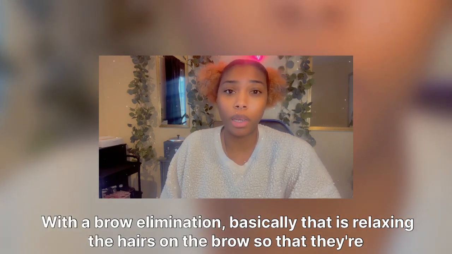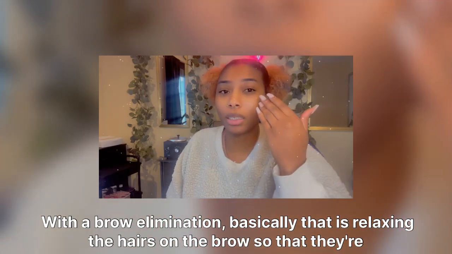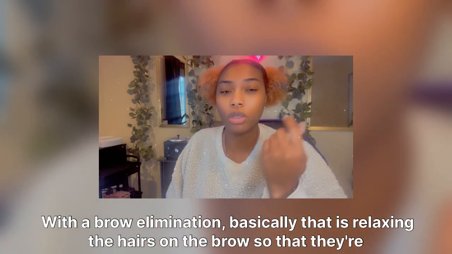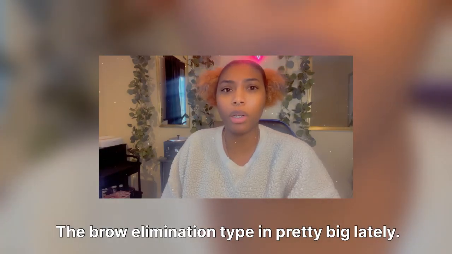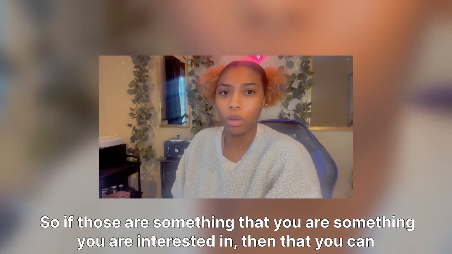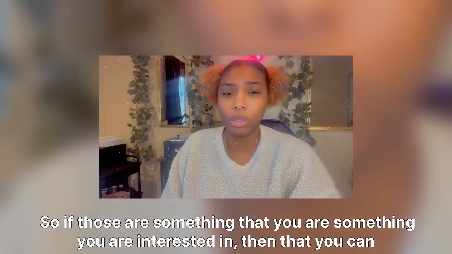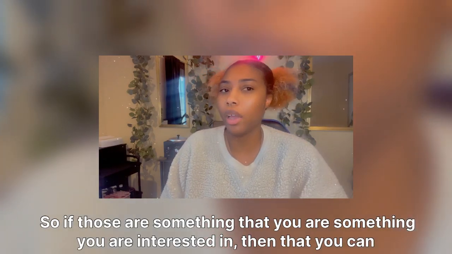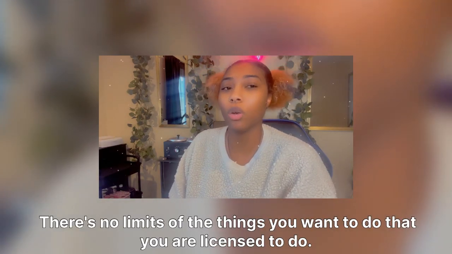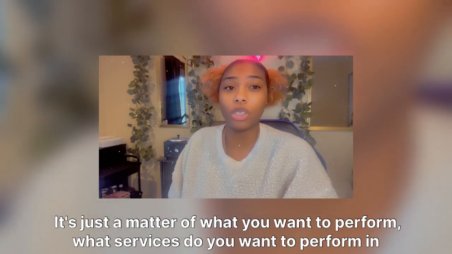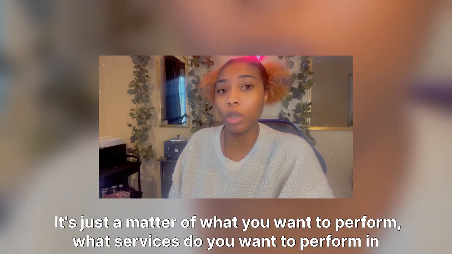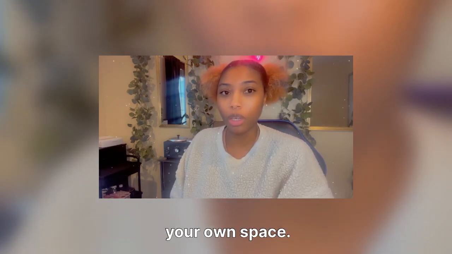With a brow lamination, basically that is relaxing the hairs on the brow so that they're more manageable. The brow laminations have been pretty big lately, so if those are some things you are interested in, then hey, you can add it on your service list too. There's no limit to the things you want to do that you are licensed to do. It's just a matter of what services do you want to perform in your own space.